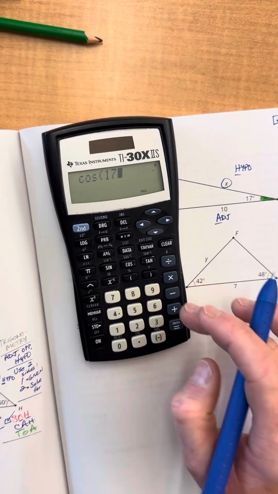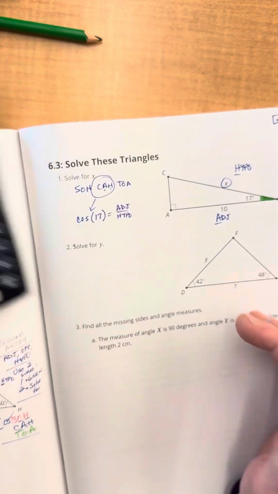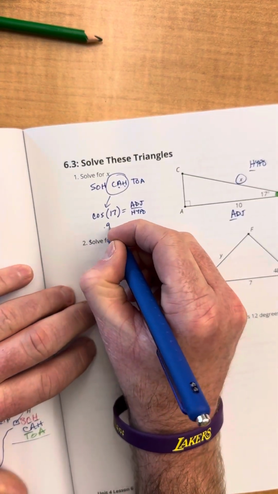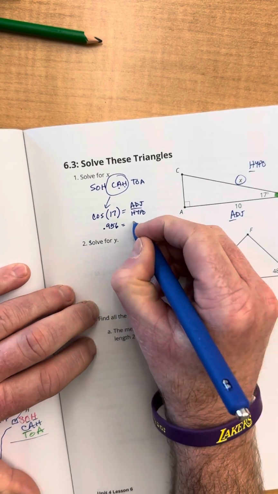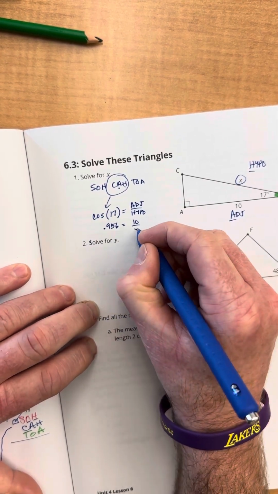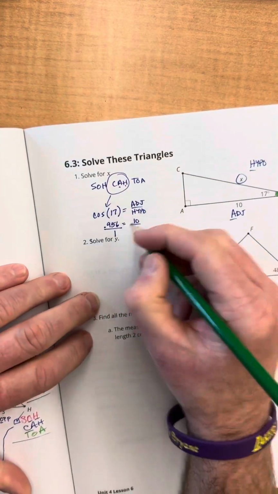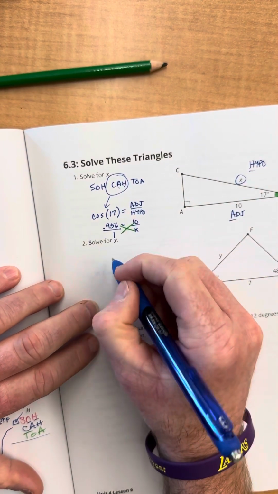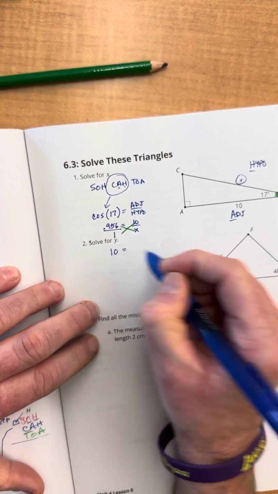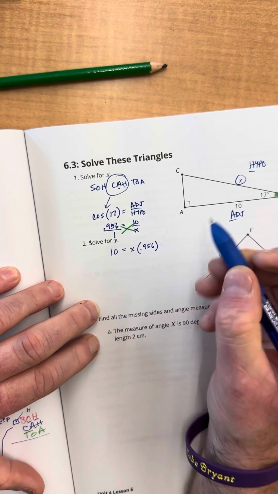Cos 17 equals 0.956. So 0.956 equals, what is ADJ? 10. What's hypo? X. Floating decimal, 1. Cross multiply. 10 times 1 is 10, equals x times 0.956.